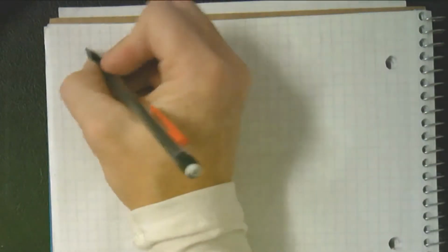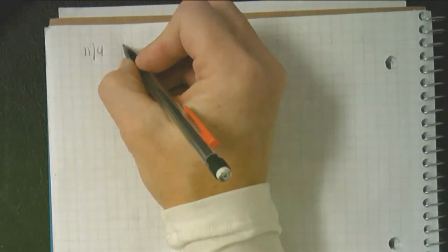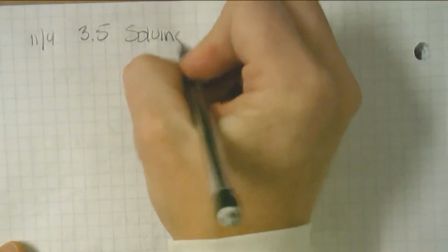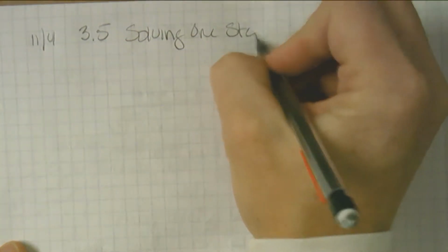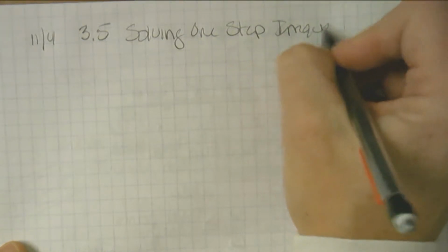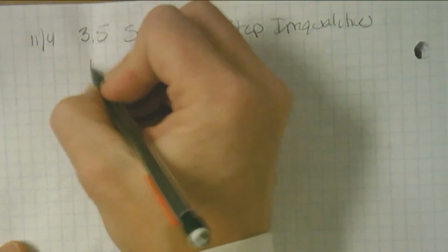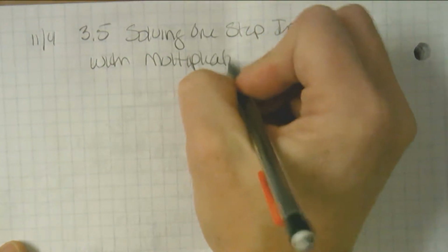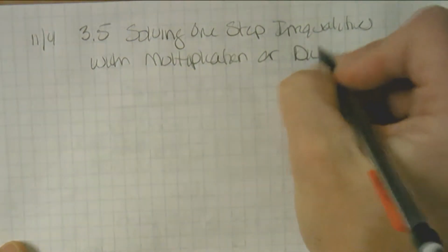Alright, so today is 11:4. We are looking at Chapter 3, Section 5. And we're going to be solving one-step inequalities with multiplication or division.